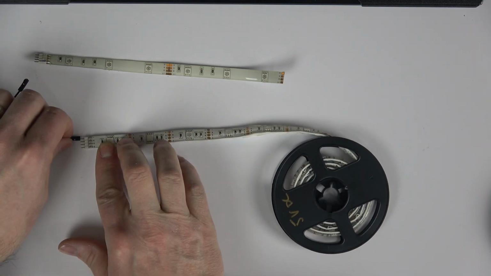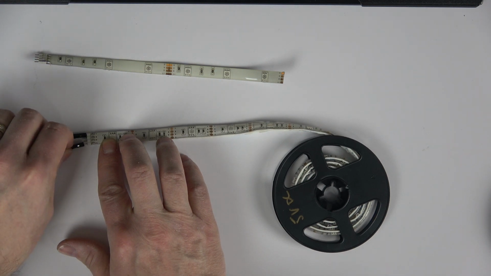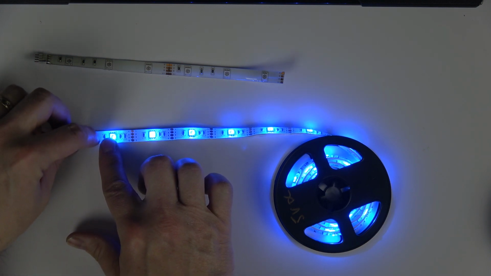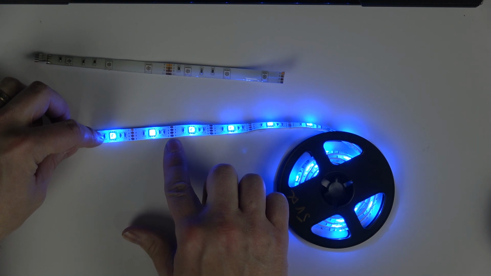All right. The first pin on the top, and I'm going to put my thing on the green. Oh, it says green here. It says I put the pin on green. It says G for green below, and it lights up blue.